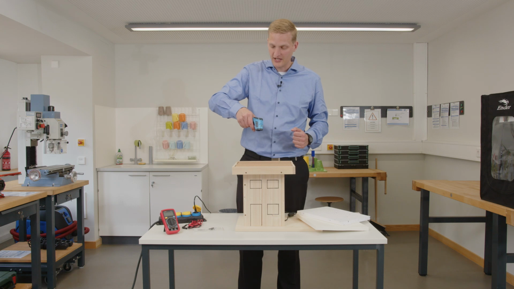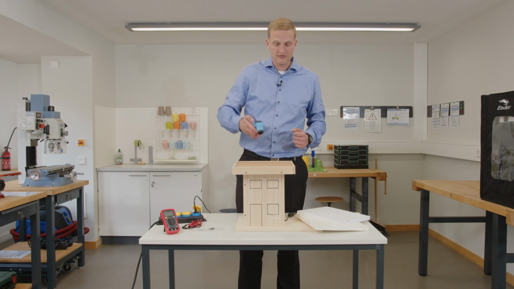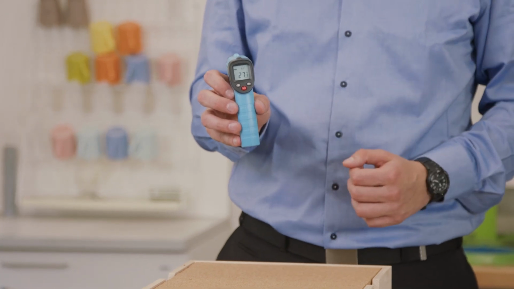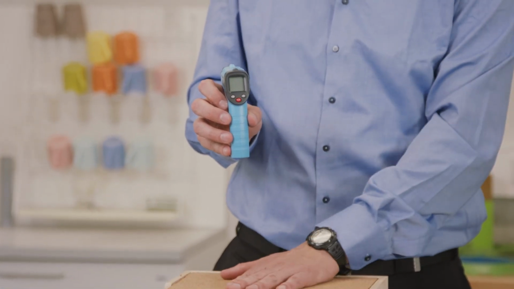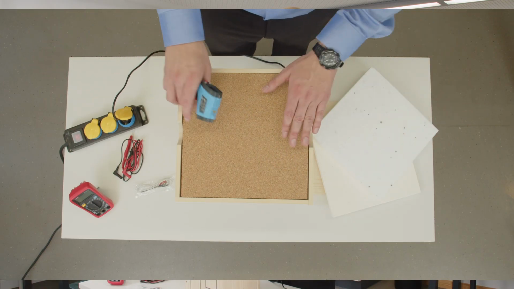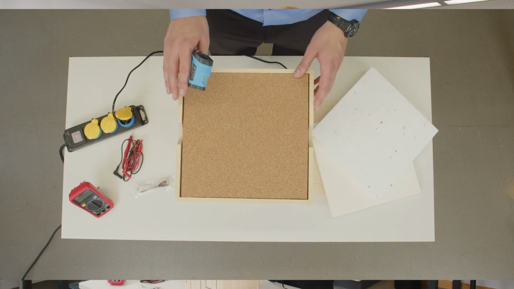Now let us measure here again. We have 27 degrees. So the temperature is nearly not increasing here on the outside surface of the cork. It still feels the same as here in the room. So this one looks better than the first one we tested.